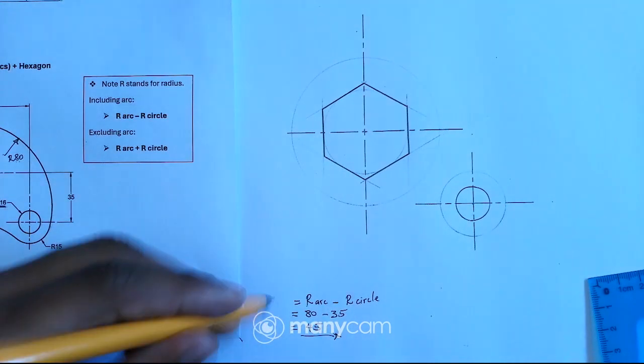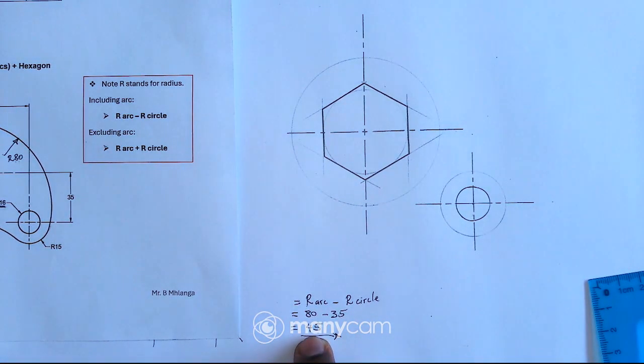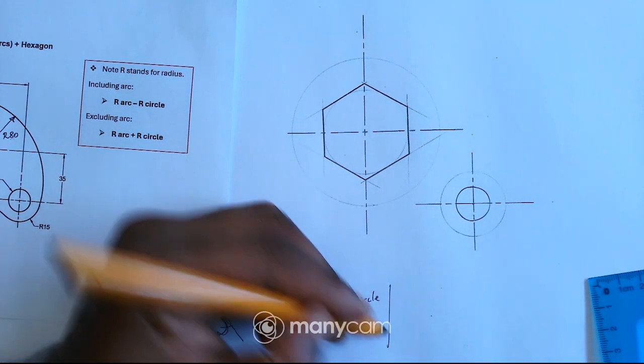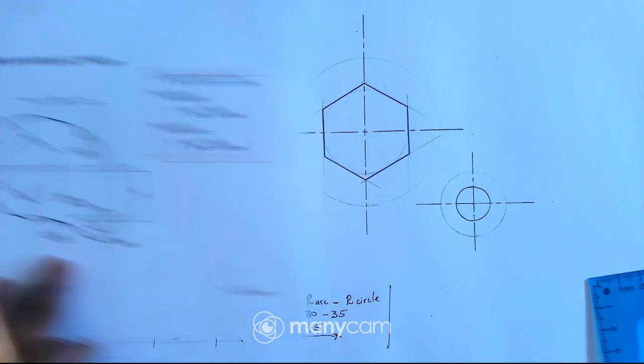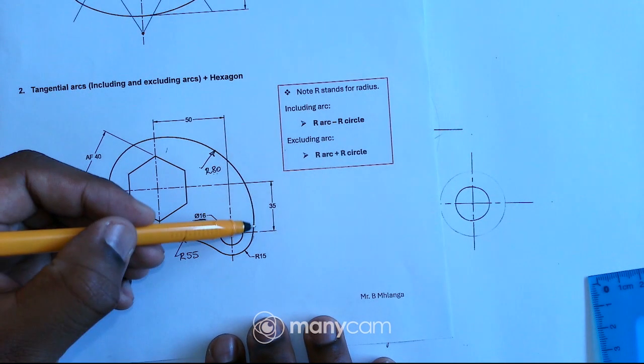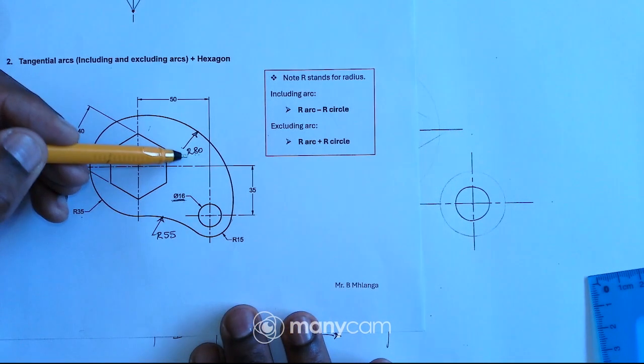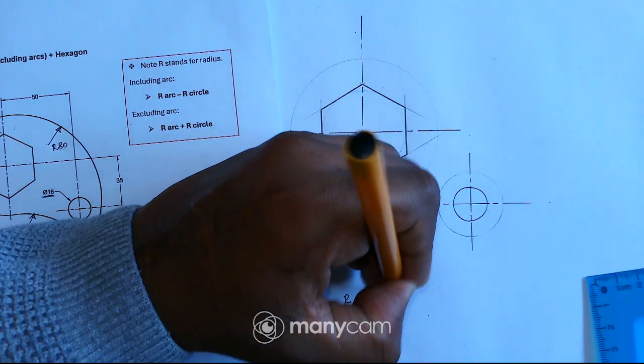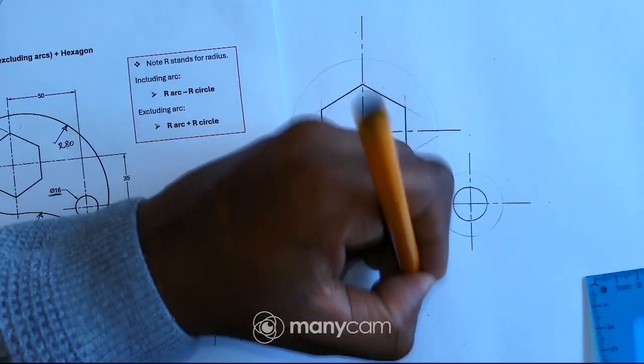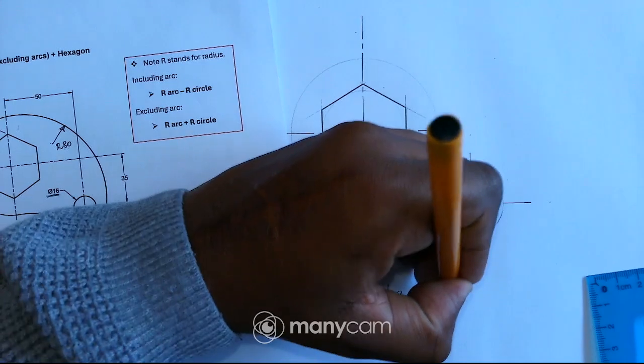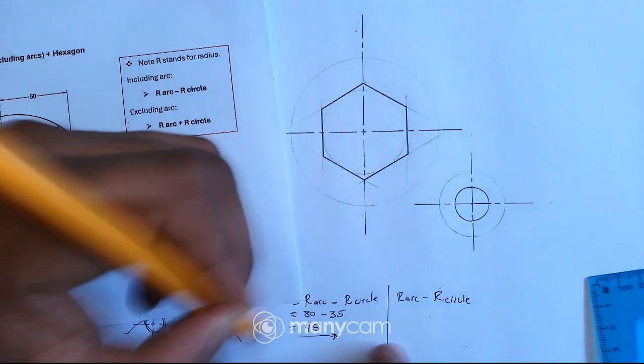Okay, so this is our first measurement. For our second measurement, we move to this circle here. It's the radius of the arc minus the radius of the circle.